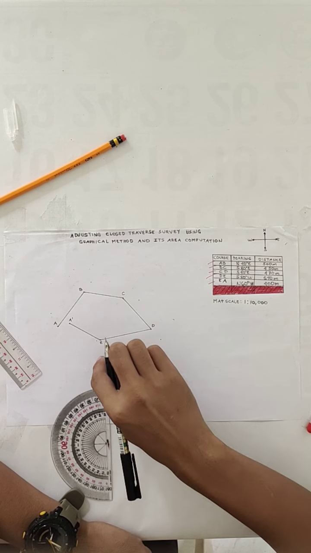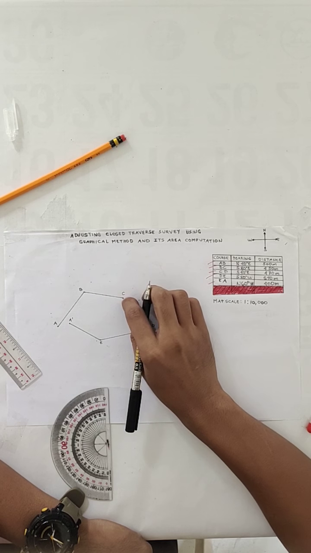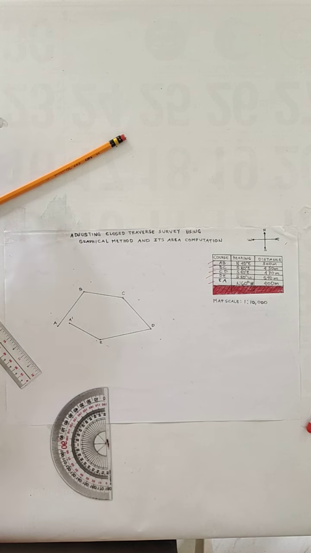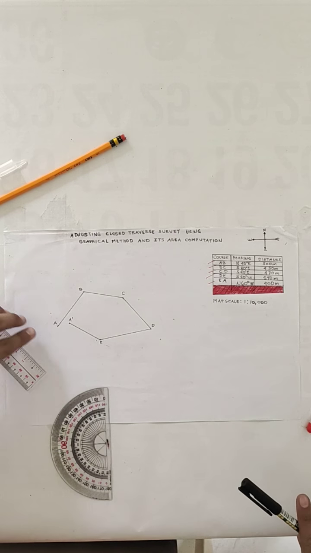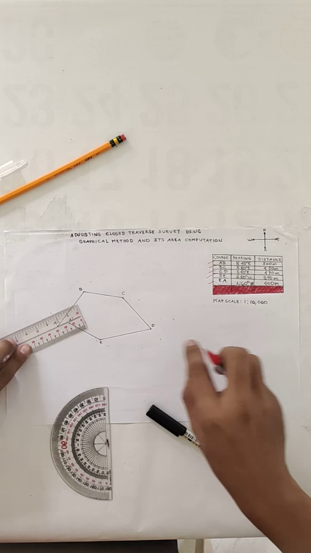So what you'd notice is it did not close, no? So this is what we will adjust later on.